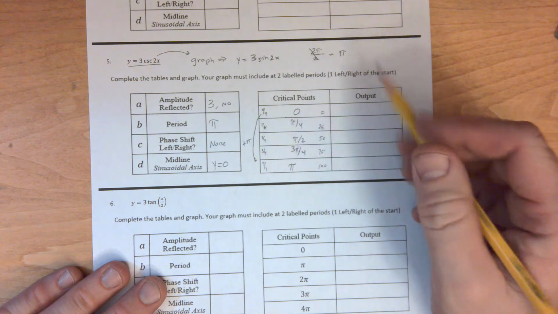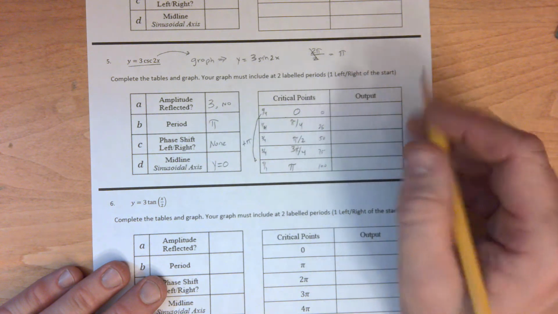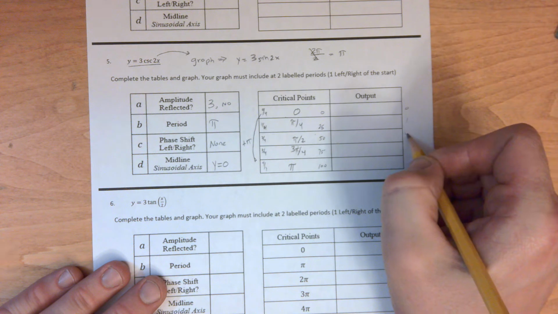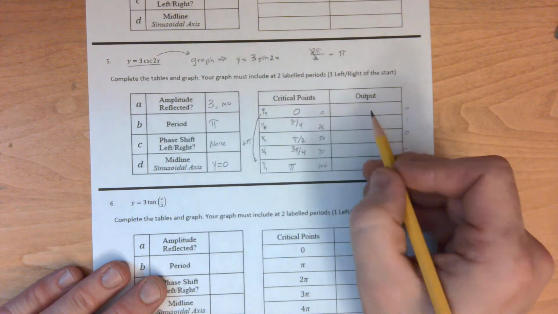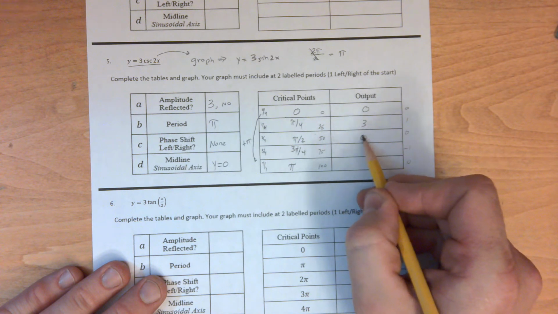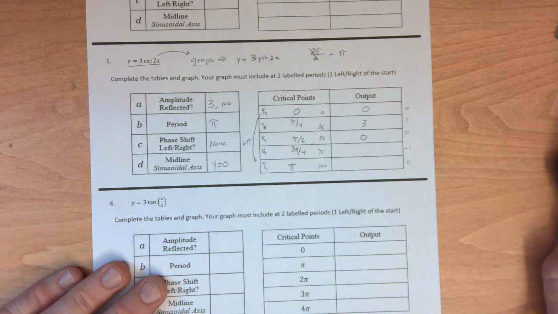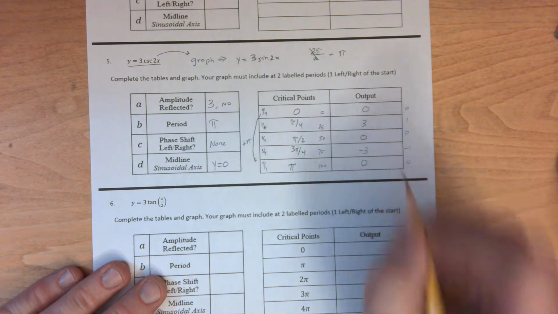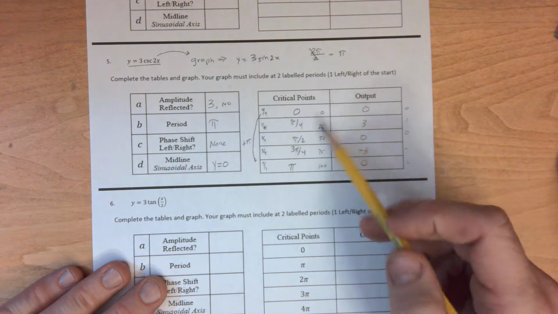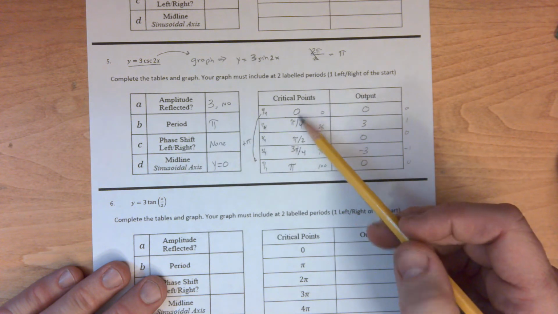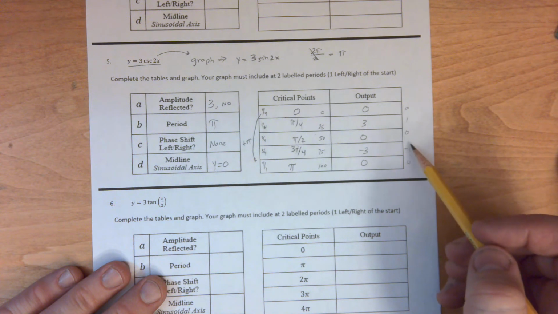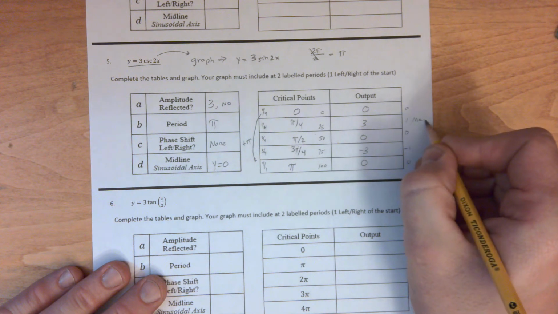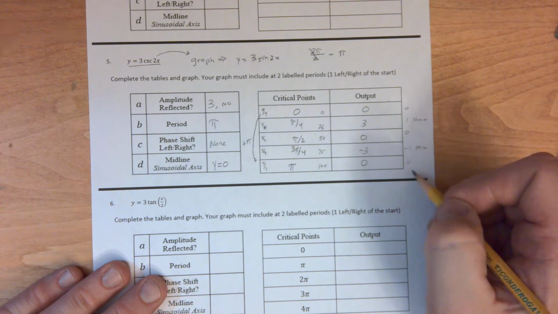But those are the fractions. And again, what are the outputs? Well, again, it's sine. In my mind, it goes 0, 1, 0, negative 1, 0. But we're multiplied by a factor of 3, so 0, 3, 0, negative 3, 0. And again, graph it. Just make sure your scale's even. This is a period, and this repeats. Zero, maximum, zero, minimum, and zero all the way through.